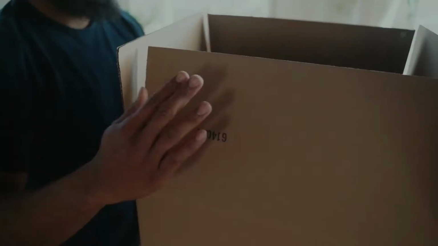Today we're going to talk about interest-only loans. What is it about? Is it the right program for you? And what are the advantages and disadvantages to financing an interest-only loan?